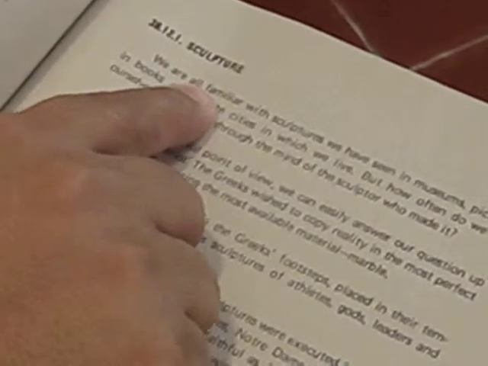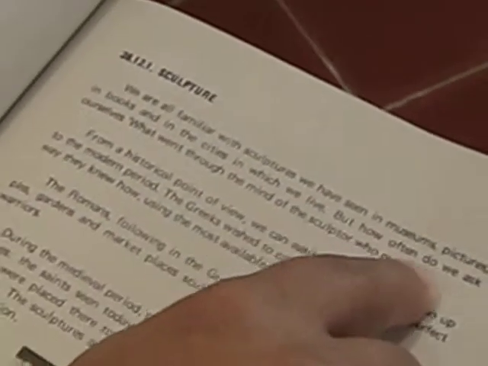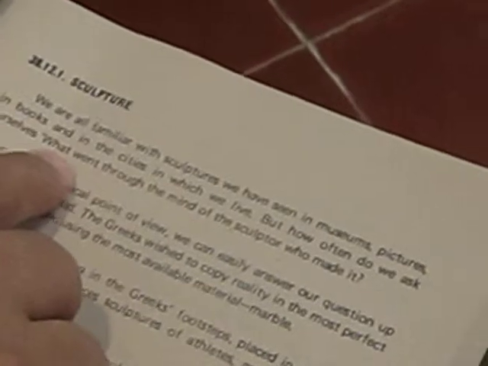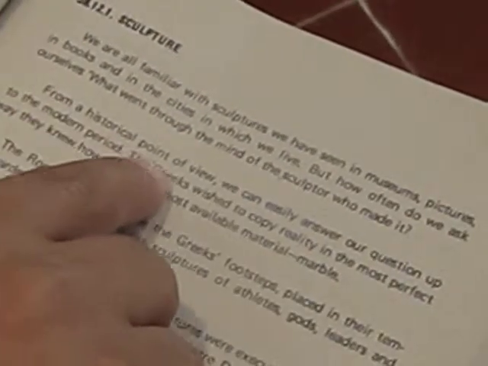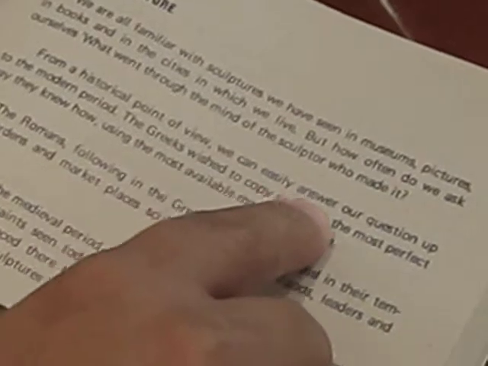We are all familiar with sculptures we have seen in museums, pictures, in books, and in the cities in which we live. But how often do we ask ourselves, what went through the mind of the sculptor who made it? From a historical point of view, we can easily answer our question up to the modern period.